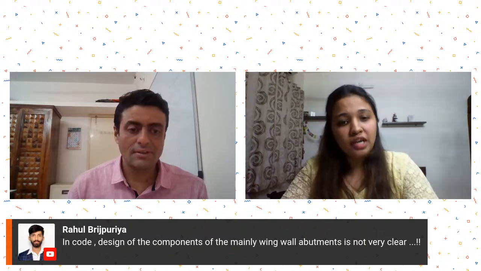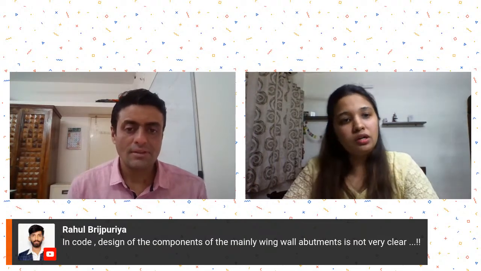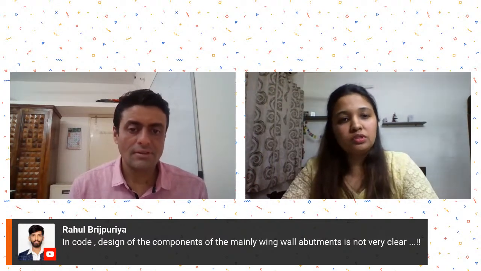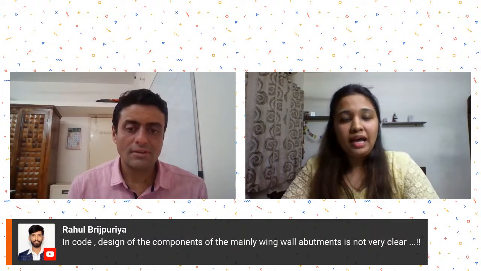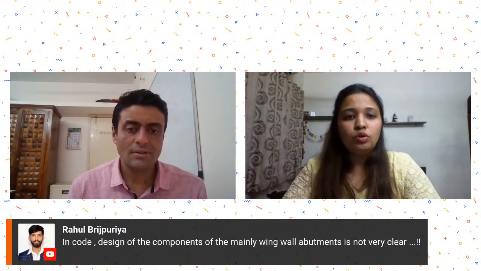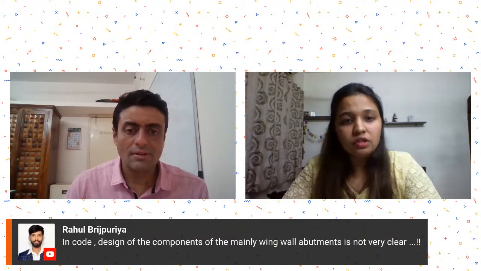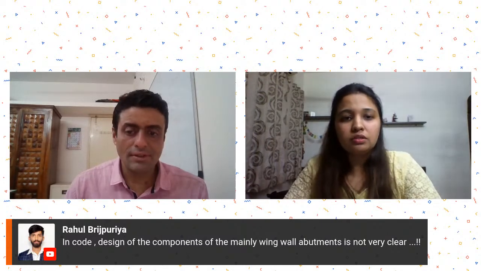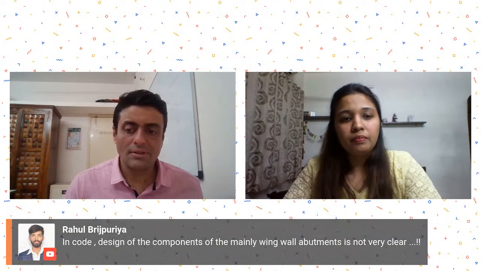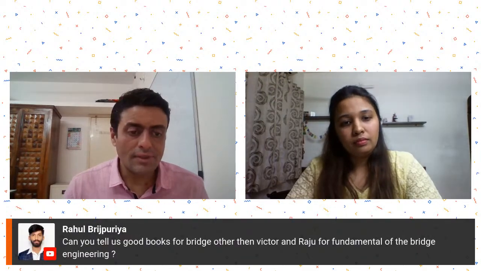So if you want to design a wing wall, it is essentially a retaining wall, so you have to consider forces according to a retaining wall. But as it is inclined in plan, you have to resolve those forces and take that into consideration. And if you want to learn more about wing walls, the basic concept is given in IRC 78.